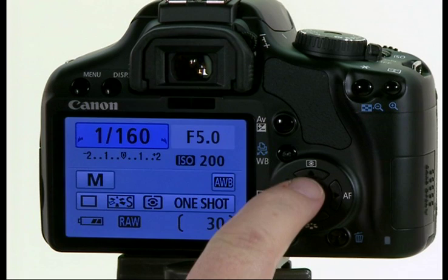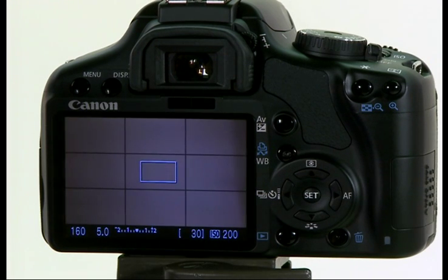Once the live mode selection has been enabled, press the set button to turn on the live mode option. This process enables live view shooting for your camera. So now with the camera ready to shoot, just press the set button and the live view image will appear on the LCD monitor in real time.